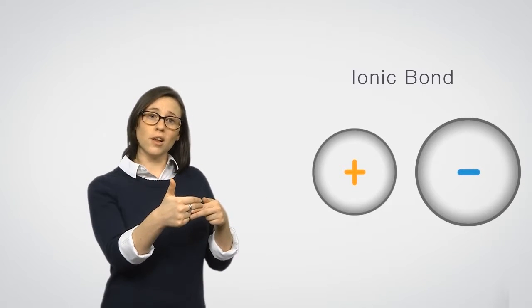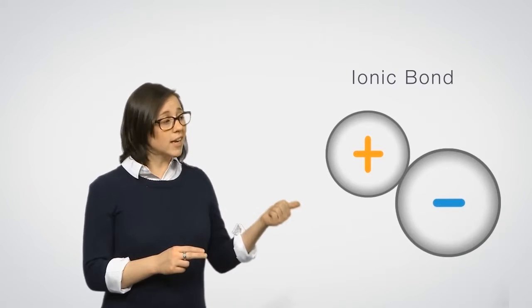Ionic bonds, on the other hand, are when two oppositely charged atoms come together and give each other electrons. Say, for example, one atom lost an electron, meaning it has a more positive charge, while another atom gained an electron, meaning it has a more negative charge. When the two atoms come together, the negatively charged atom will give an electron to the positively charged atom.